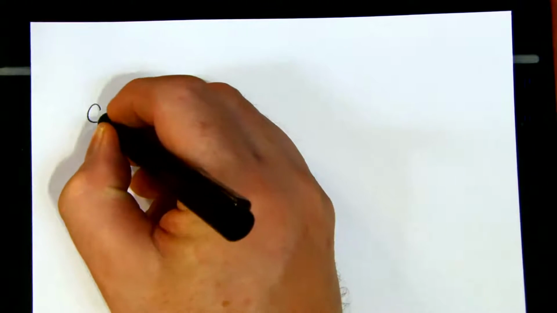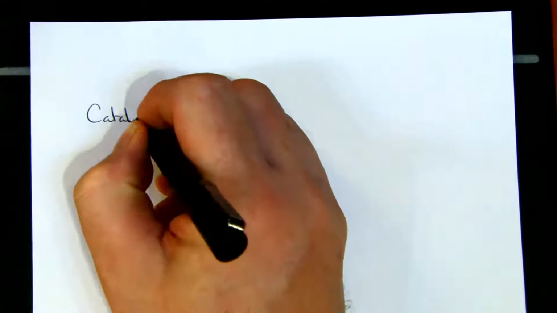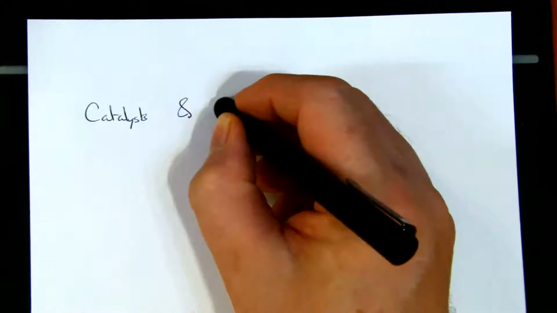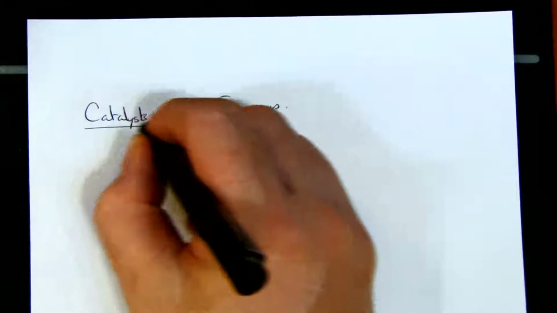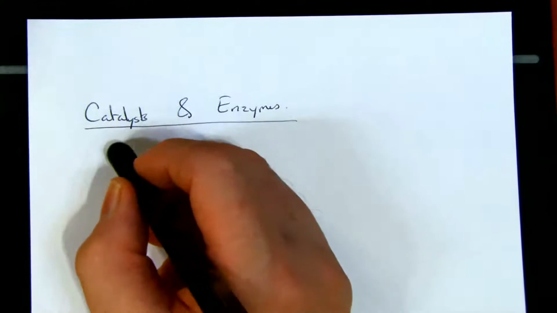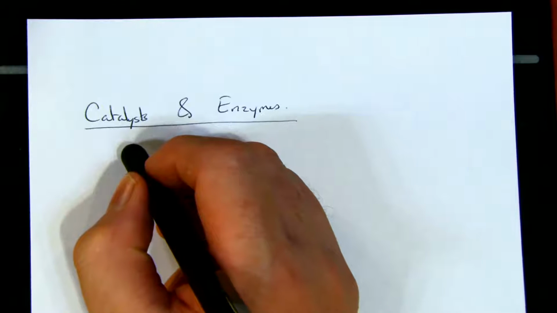Right, so we're looking at catalysts and enzymes. We're going to have a look today at a catalyst and an enzyme.